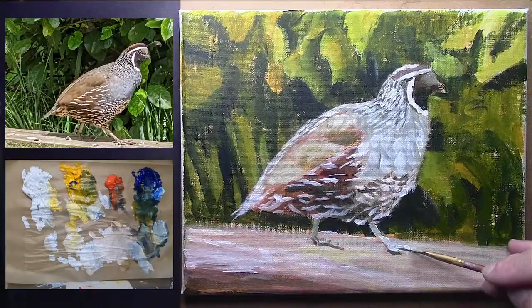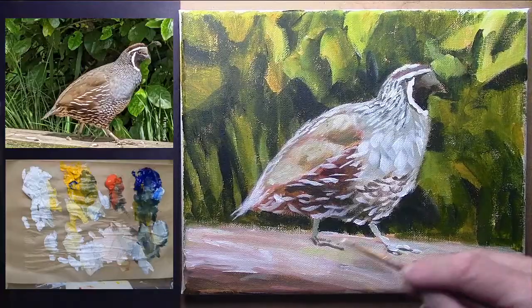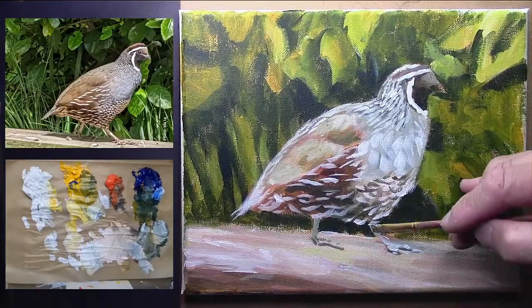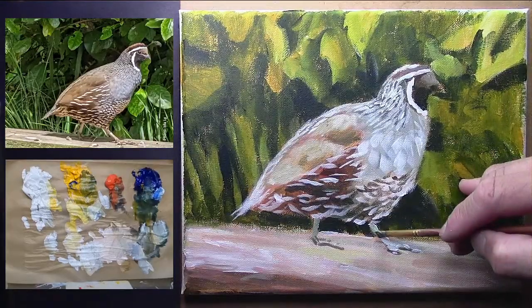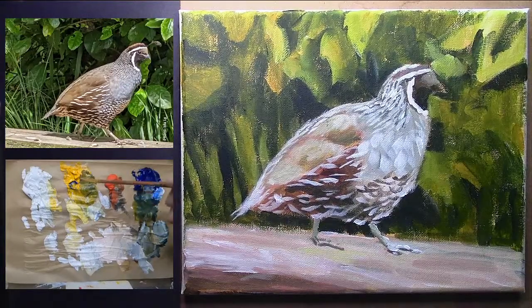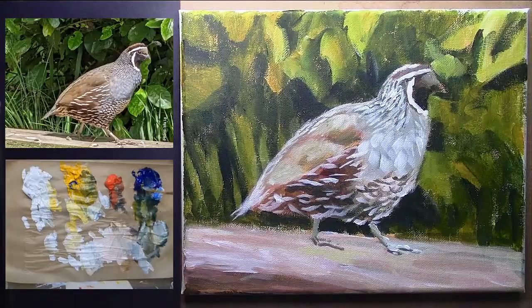Highlights. You have the back that is darker. Okay, that's a good impression of the foot. Now let's paint the shadow, and then we'll finish with the head.